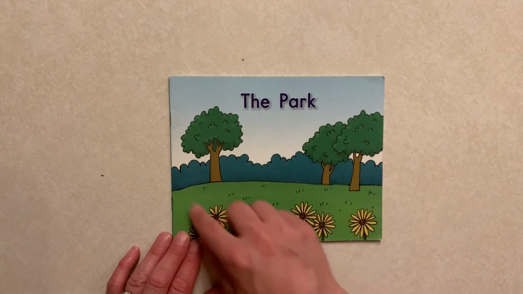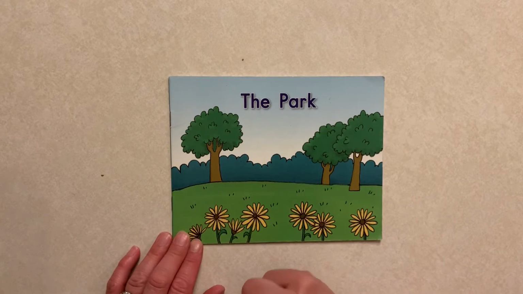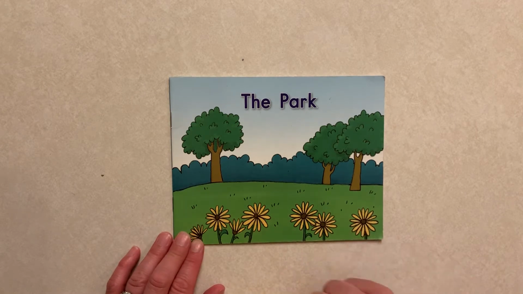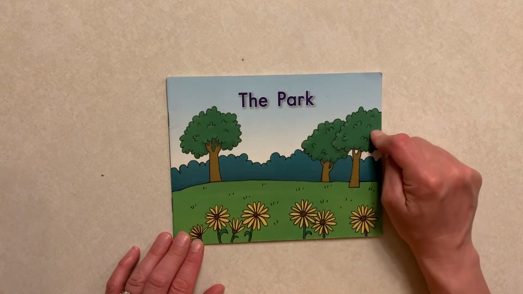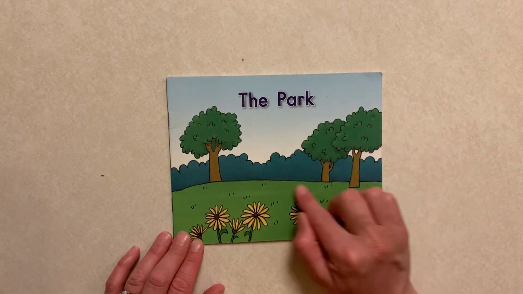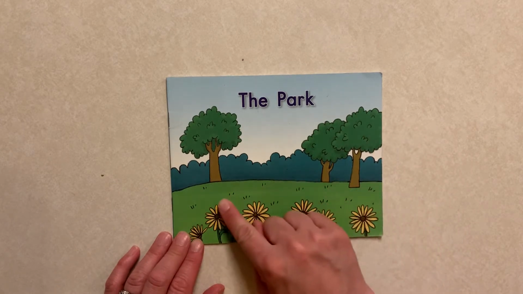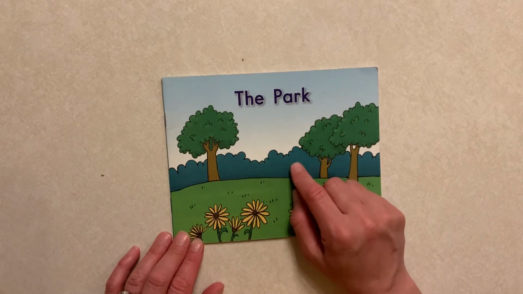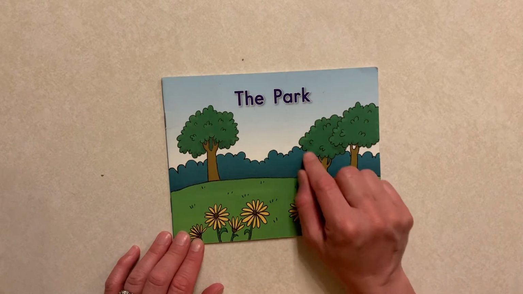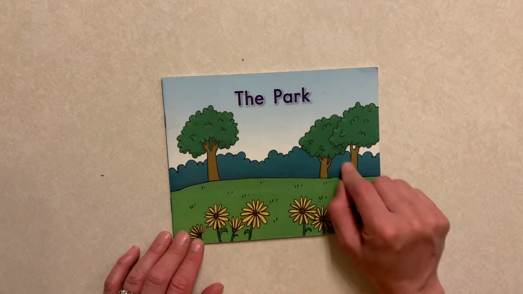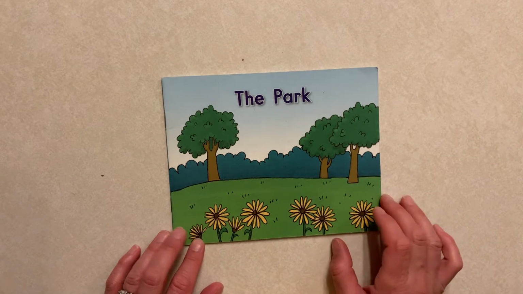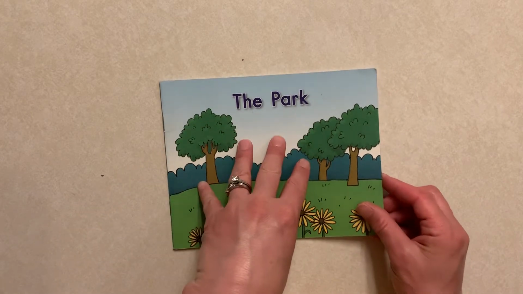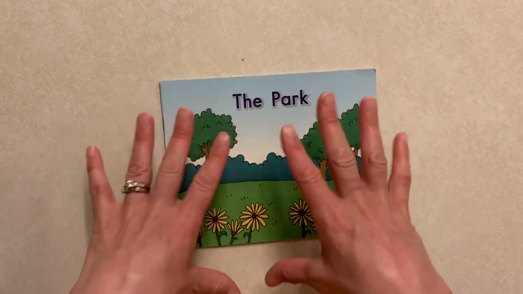Okay, so on the cover, things that are helpful, what do we see down here? Good, we see flowers. What are these? Some trees. What's this? Good, the grass. And do you know what these are called? I think these are either shrubs or bushes or something like that. Yeah, so it's important when you look at a picture to look at everything in the picture to be a good detective.